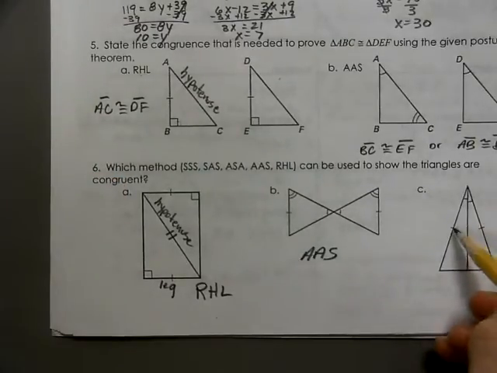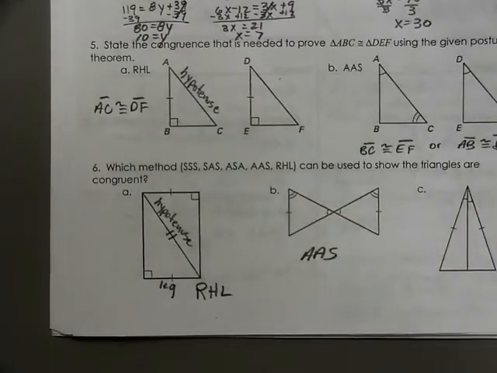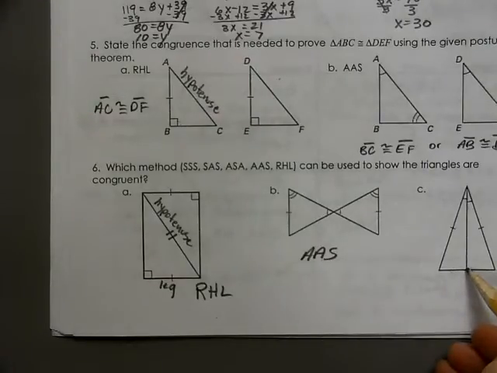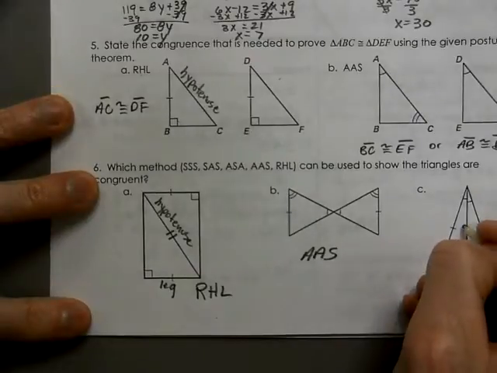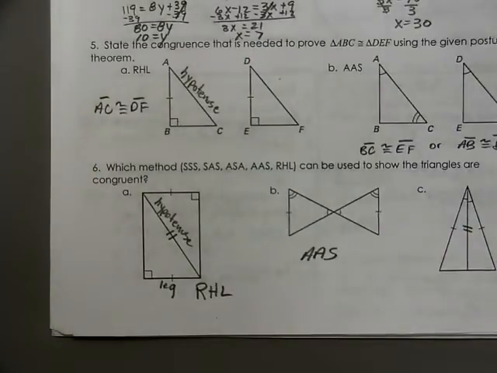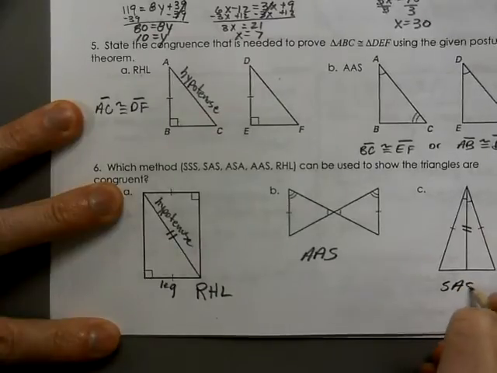Here we have two sides, two angles, but I don't have another bit of information. I'm not certain that this is a midpoint. There's no information that tells me this has to be perpendicular. You might be able to come up with that conclusion, but here it's not telling us that. But what I know for sure is that I have the reflexive side. So this would have to be side, angle, side.